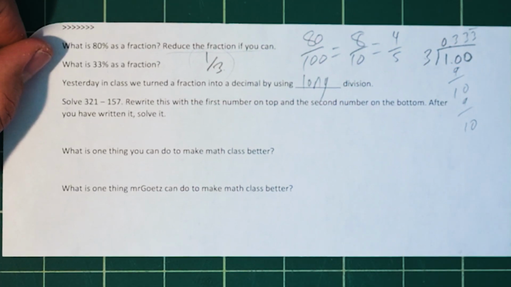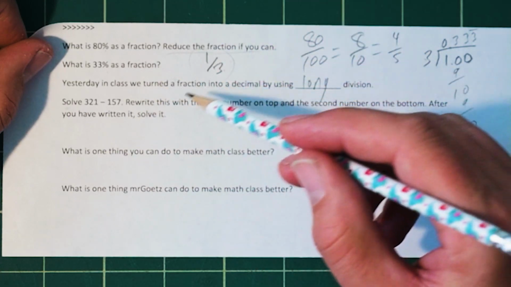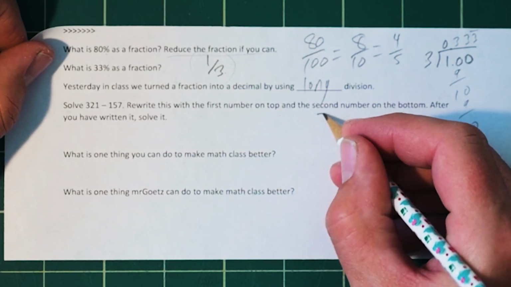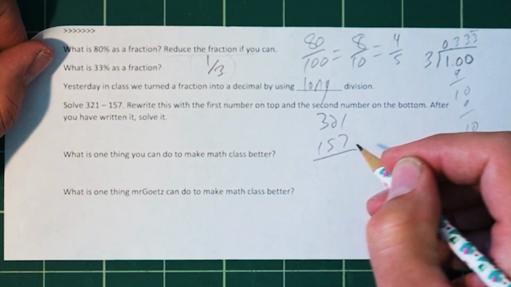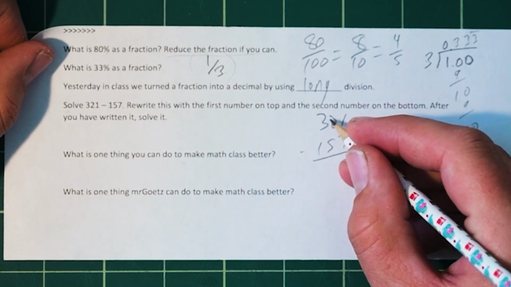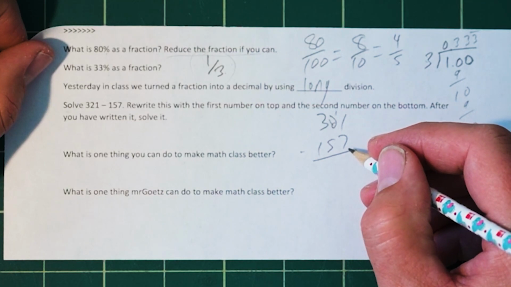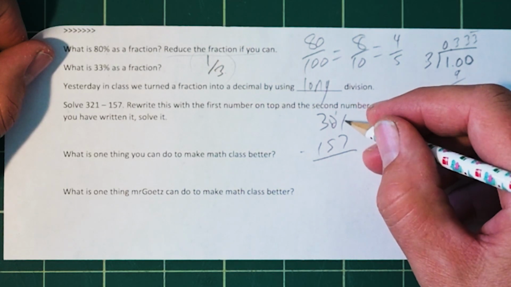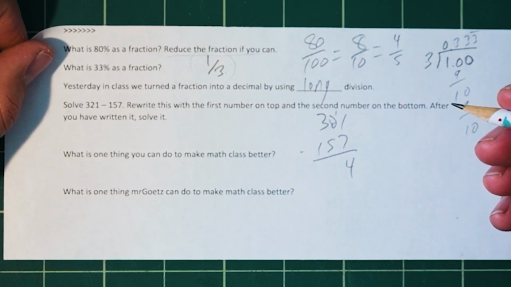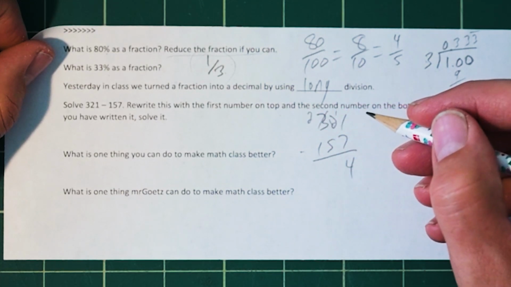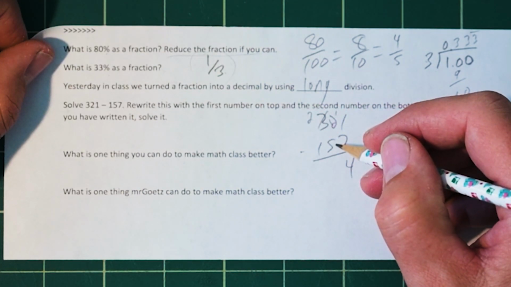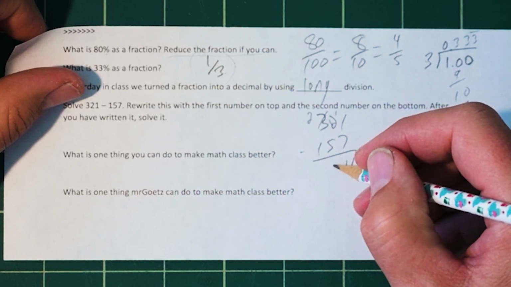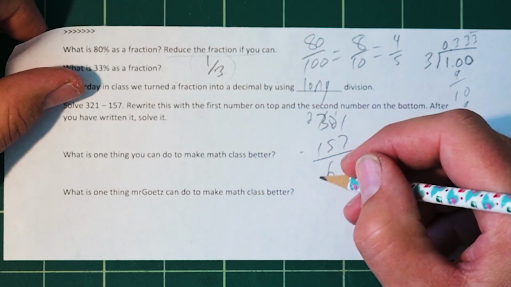We did long division. Solve 321 minus 157. Rewrite this with the first number on top, the second number on the bottom. After you've written it, solve it. So on this, we have 321, 157 right there. With this, we got to take 1 from up there because you can't take 7 from 1. So borrowing from over there, this is now 11 minus 7 is 4. And then same thing, got to borrow from up there, change that to a 2. So this right here is going to then be, what do we have here, 11 minus 5? So 11 minus 5 would be 6. Got that guy down to 164.